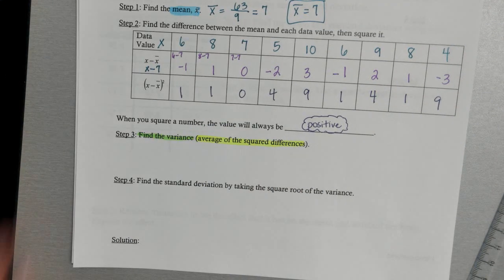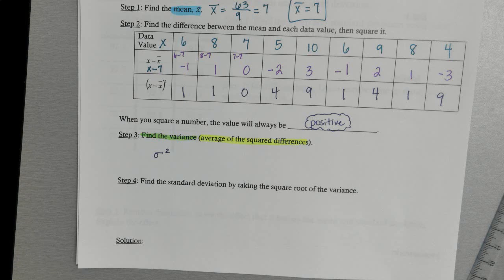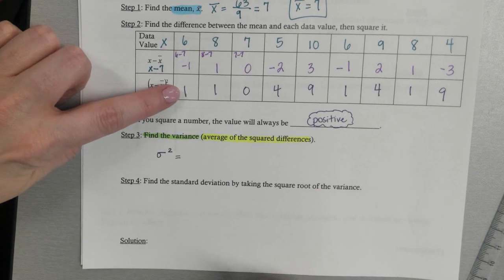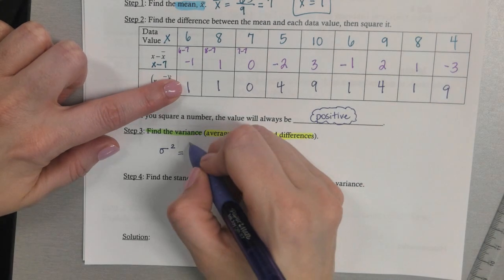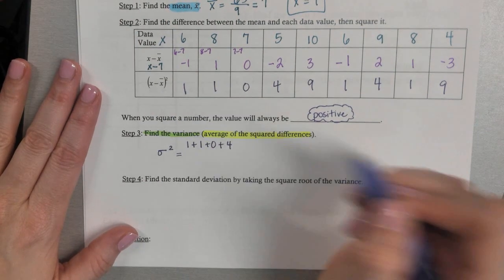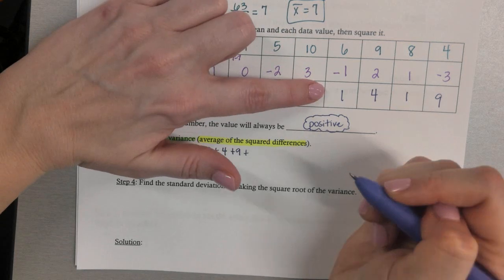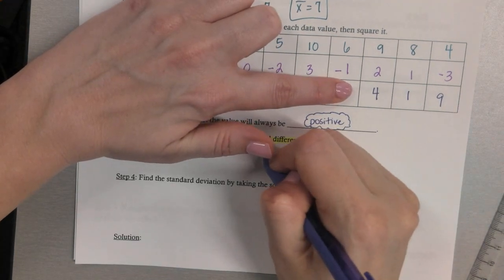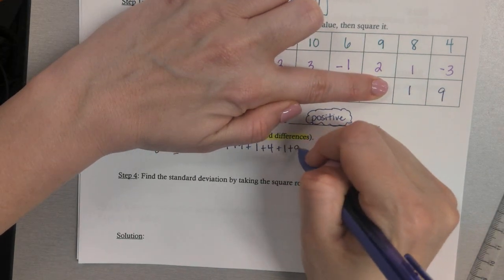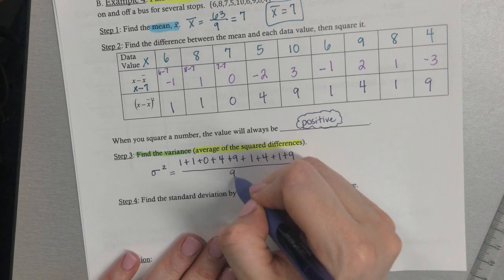Okay, so the symbol for variance is sigma squared. What we're going to do is take these squared differences and find the average. So we add 1 plus 1, which is 2, plus 0, plus 4, which is 6, plus 9, which is 15, plus 1, which is 16, plus 4, which is 20, and then 1 and 9 is 10, so altogether that makes 30, and then we still have the 9 values.